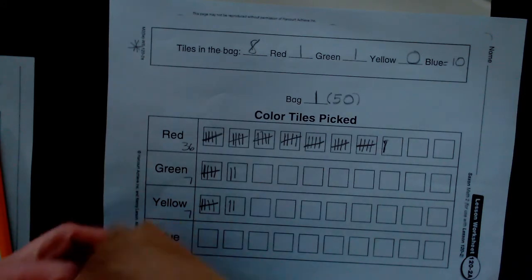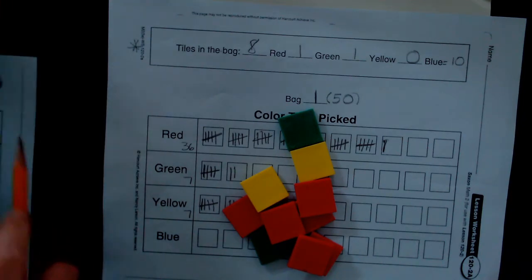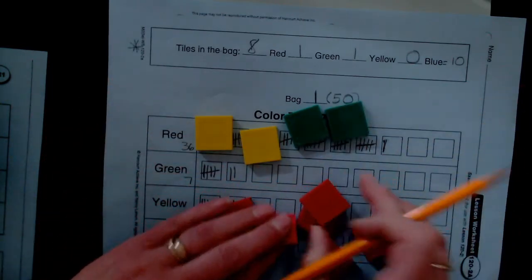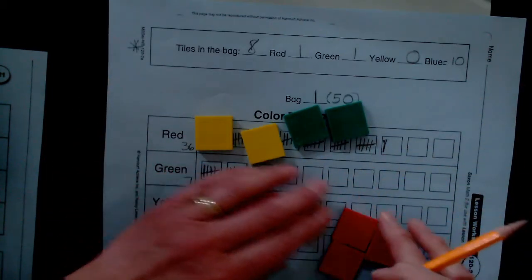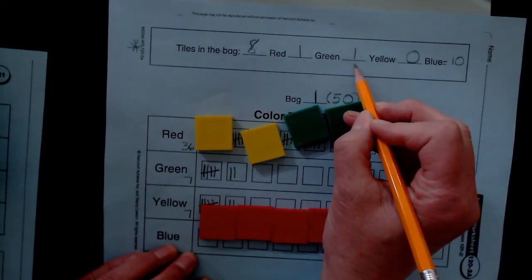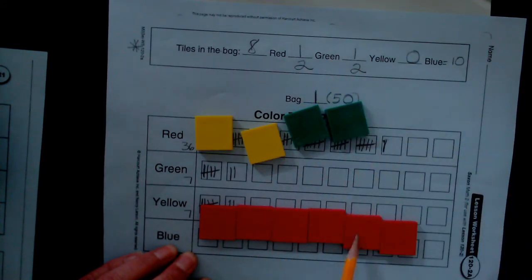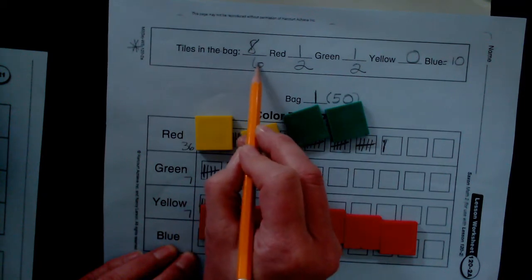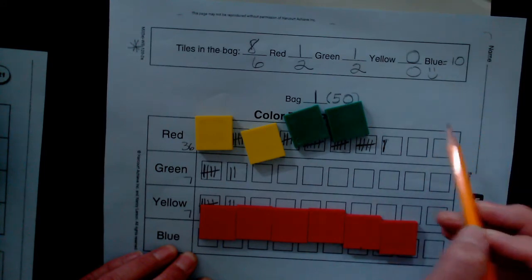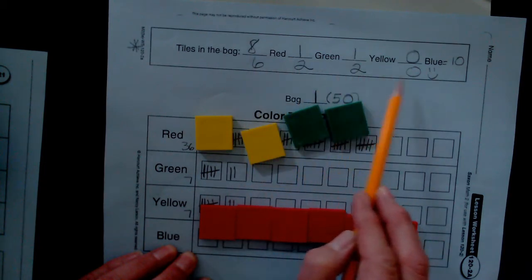Oh, I'm nervous. So I pour them out. Oh, I was wrong. I was right in that the green and the yellow have the same, but they had 2. And so right underneath I'm going to write the actual. I had 2 yellow, I had 2 green, and 1, 2, 3, 4, 5, 6 red. That's the actual I had. And of course, I got the blue right. Yay! All right, so I wrote my predictions up here. I wrote what actually happened down on the bottom.